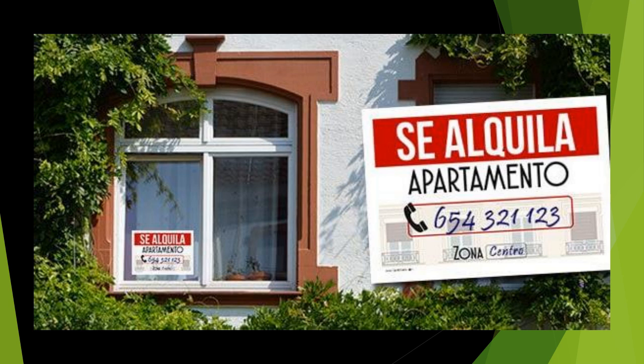All right, so here we have the same sign, but in Spanish. So, se alquila apartamento. So, apartment for rent. And you'll notice that we do use the reflexive pronoun se, and then we conjugate our verb in the la form in this situation.